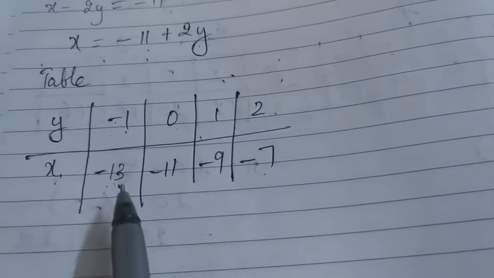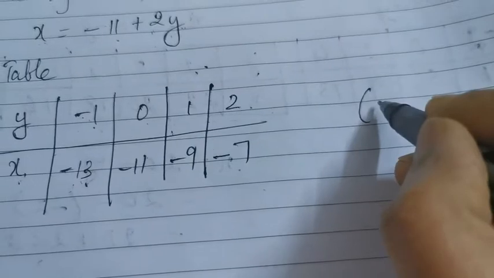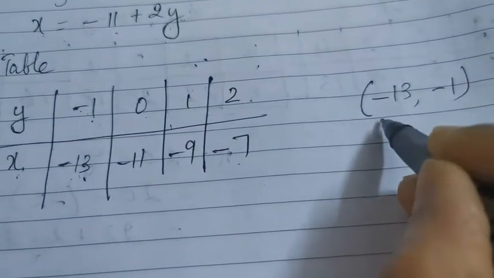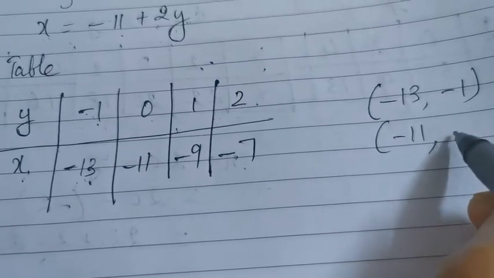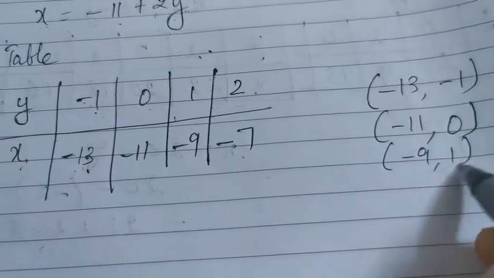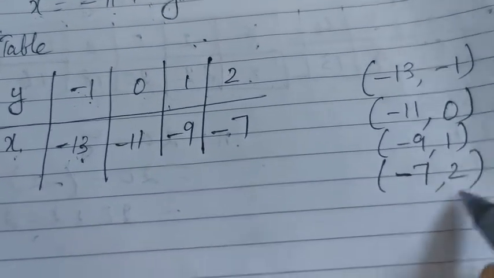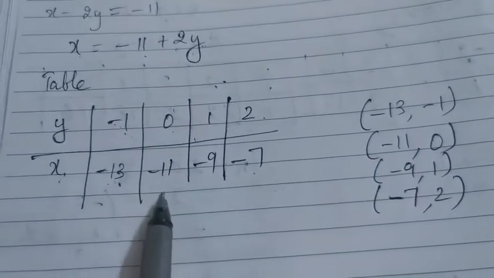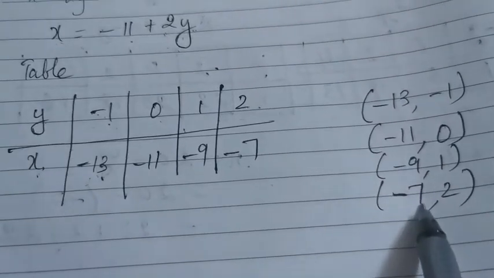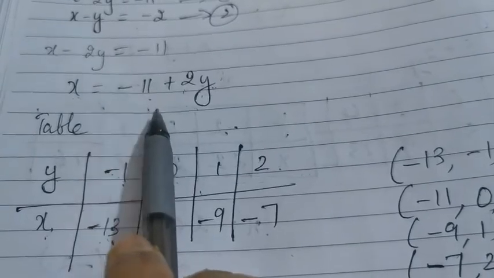From this table, I have got 4 points. 1, 2, 3, 4. The first point has its abscissa as minus 13 and its ordinate as minus 1. The second point has its abscissa minus 11 and its ordinate as 0. The third point is minus 9, 1. And the fourth point is minus 7, 2. Now I formed a table and I got 4 points. When I join these points, I will get a straight line because my equation is a simple equation.